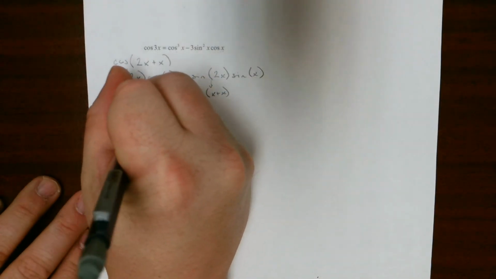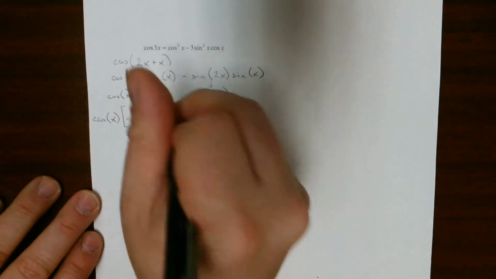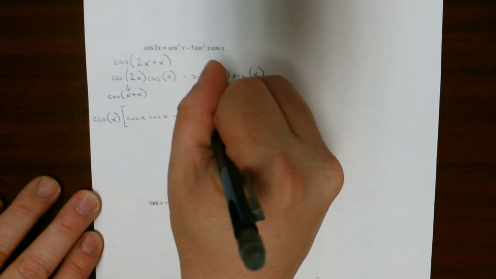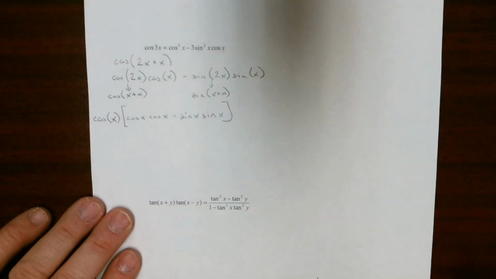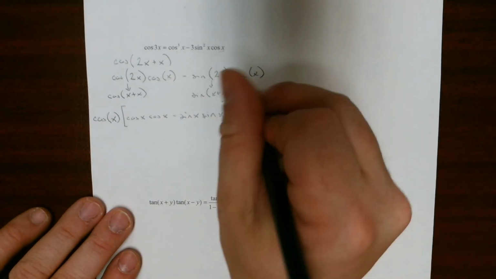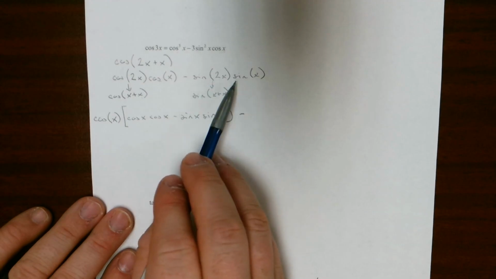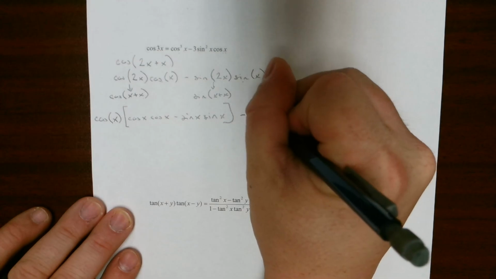So that's going to be cosine of the first angle, cosine of the second angle, minus sine of the first angle, sine of the second angle. And you see now we've got all kinds of cosine of x's and sine of x's, which is what we want. Minus, and now we're going to dive into this piece right here. I'm going to write this sine of x first, just for organization reasons.